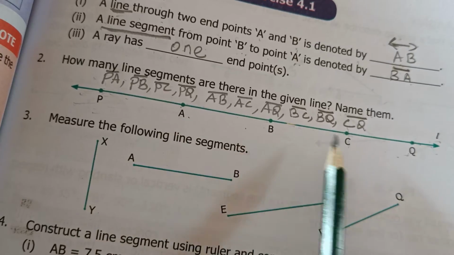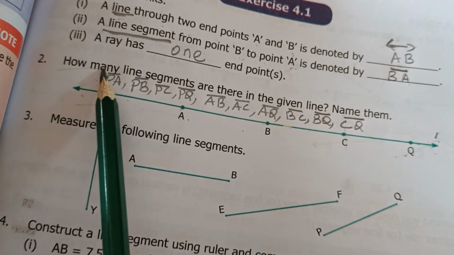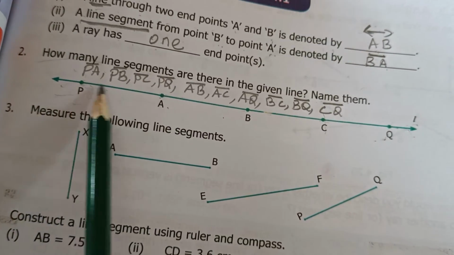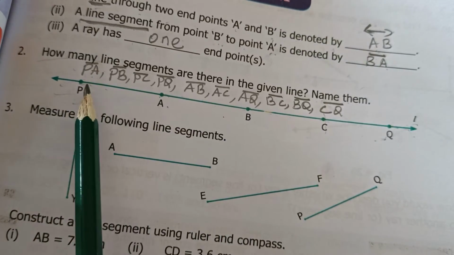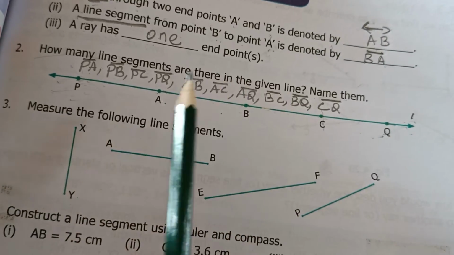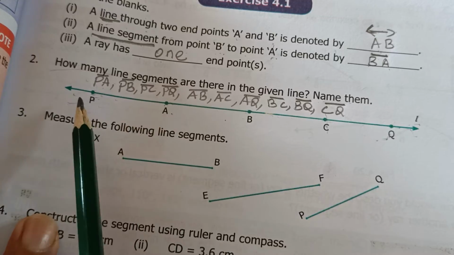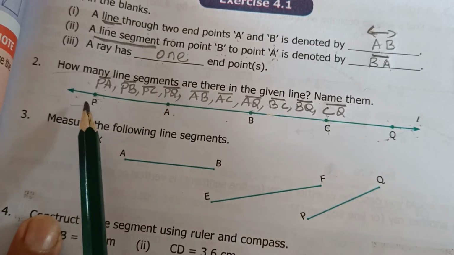If you have 5 points like this, how many line segments are there? So let us start from P. PA is the first line segment. Then PB, second one. Line segment PC. Line segment PQ. To avoid confusion, with the starting point as P, you finish everything. PA, PB, PC, PQ. Okay, with P it's over.